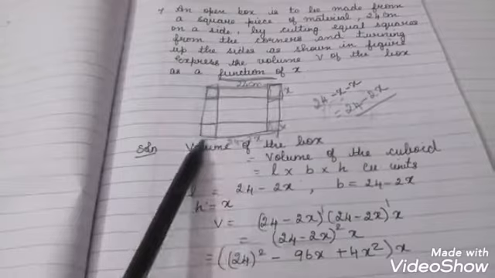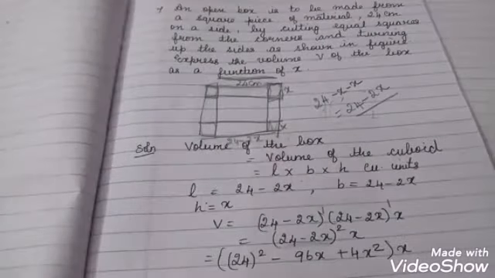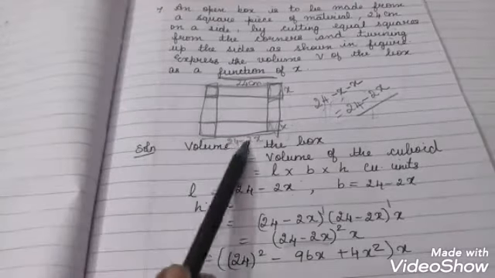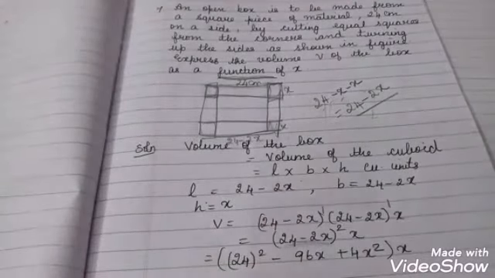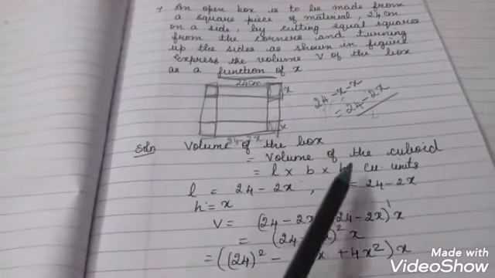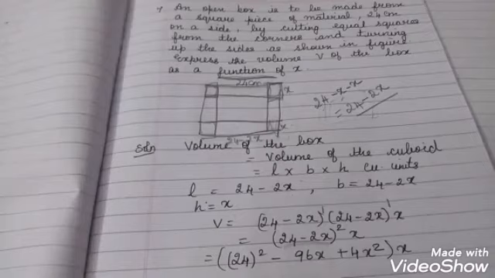Now after folding the sides and making an open box, what will happen actually? It will be nothing but a cuboid. So what's the volume of the box? It's nothing but the volume of the cuboid. So what is the volume of the cuboid? Length into breadth into height. Okay, that is the volume of the cuboid.